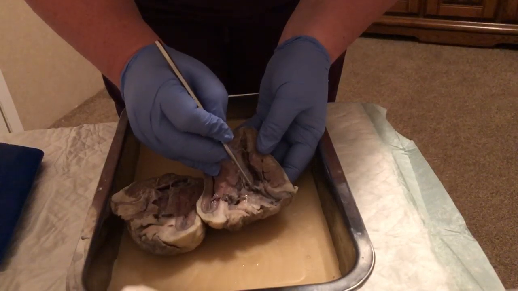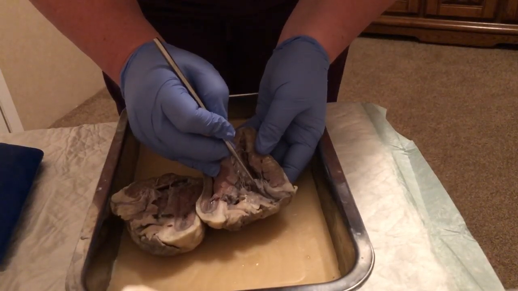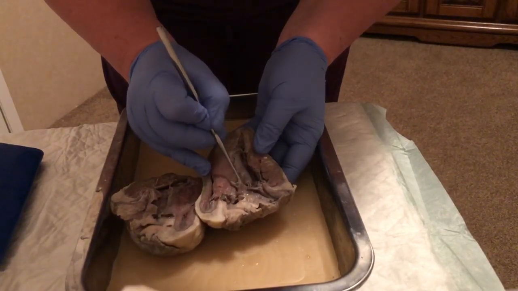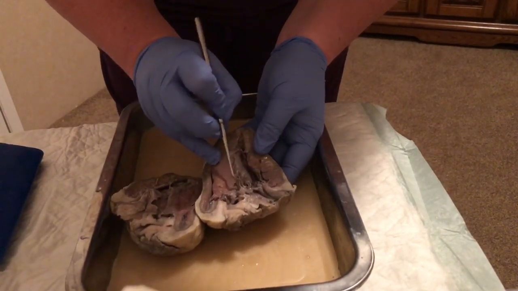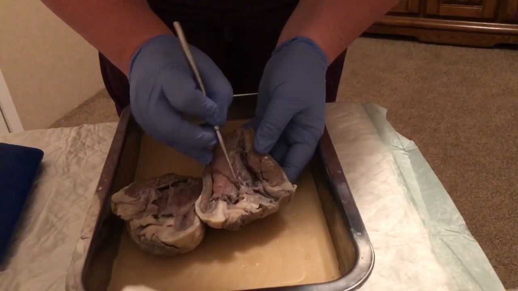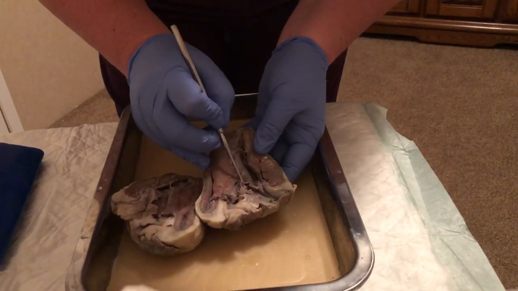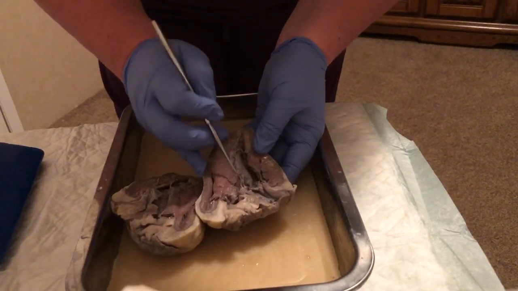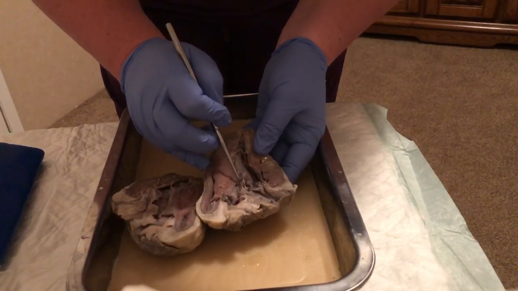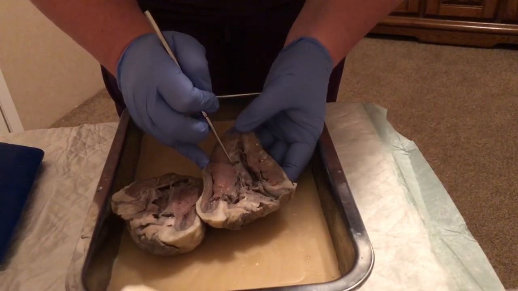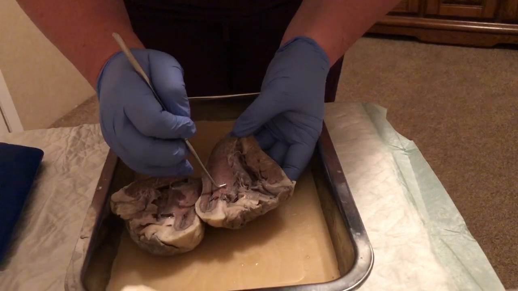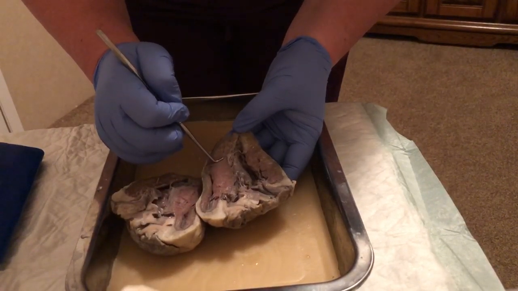On the left side of the heart, we have the mitral or bicuspid valve. And on the right side, we have the tricuspid valve. The strings that are attached to the valves here are the chordae tendineae. The chordae tendineae strings attached to the papillary muscle. In the middle, which separates the heart, is the interventricular septum.